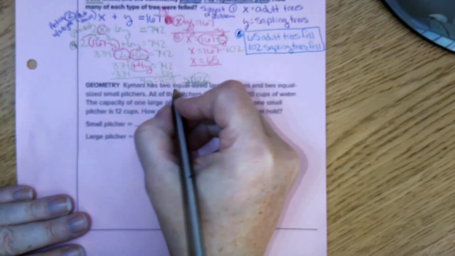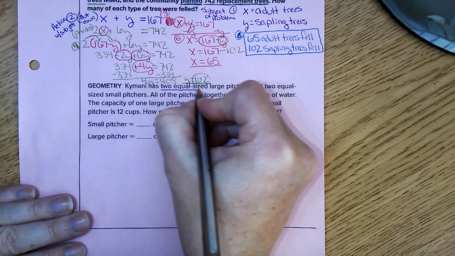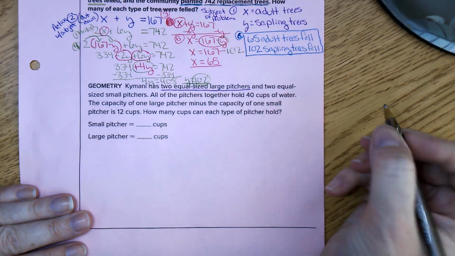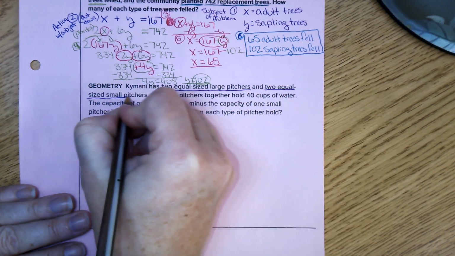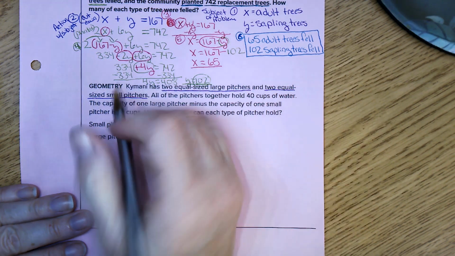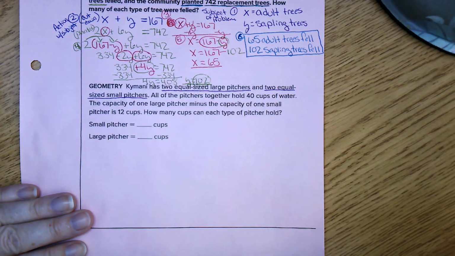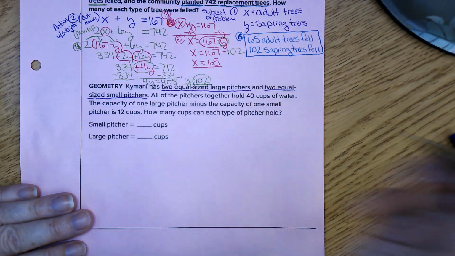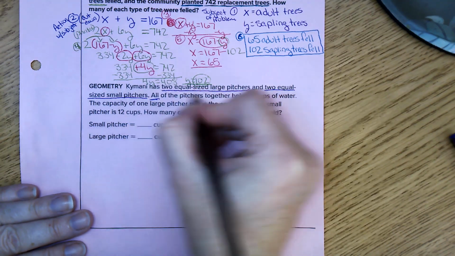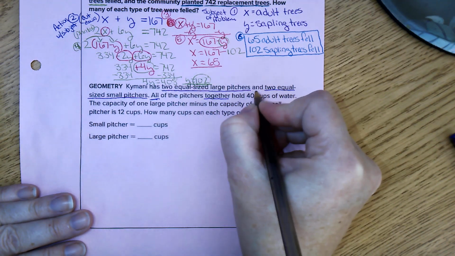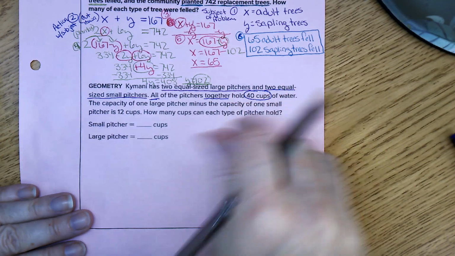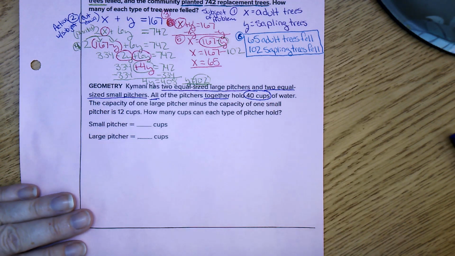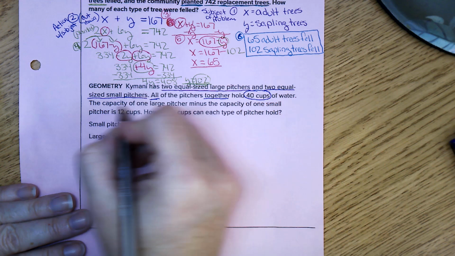Okay, so we have 2 equal-sized large pitchers, and we've got 2 equal-sized small pitchers. So we got 2 large and 2 small. That's 4 pitchers all together. Okay, that's what our first sentence told us. And then all the pitchers together hold 40 cups of water. So all 4 pitchers all together hold 40 cups of water. Okay, so far so good. All right, let's keep reading.